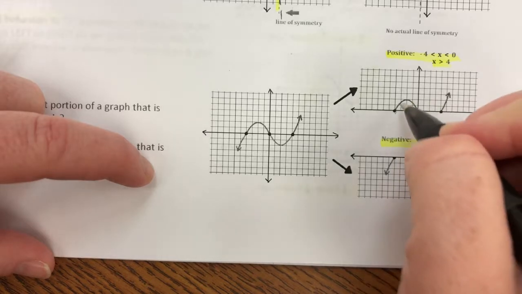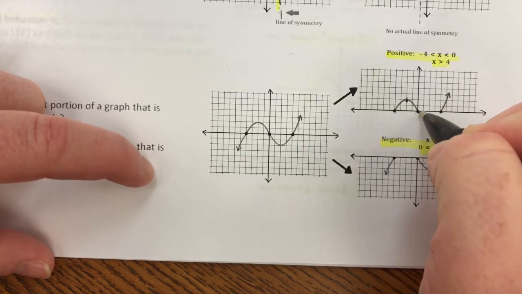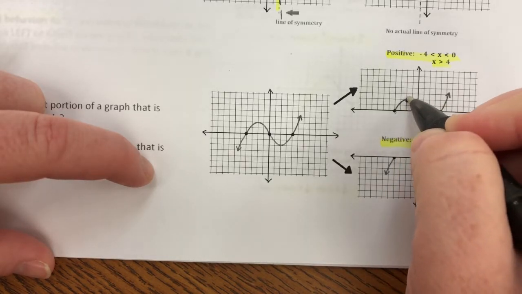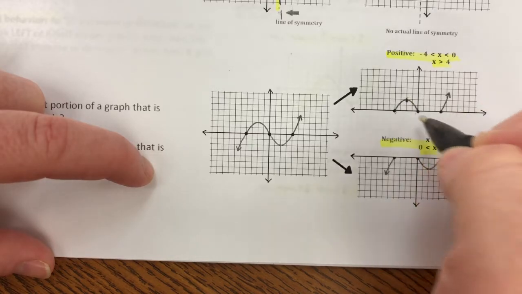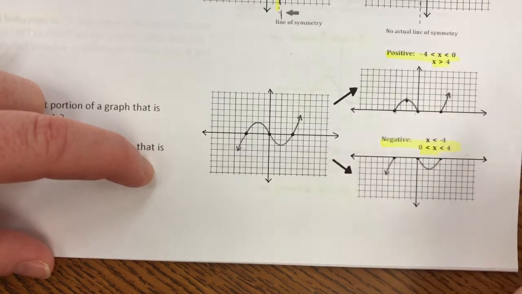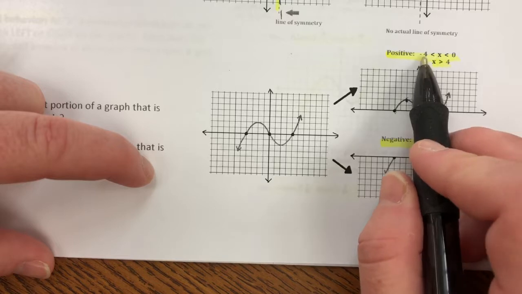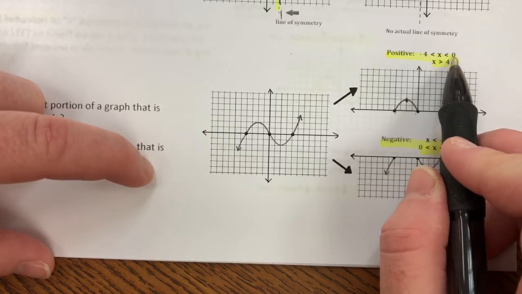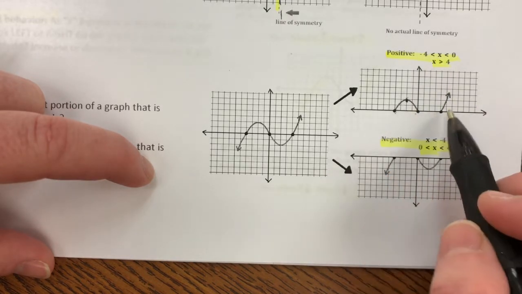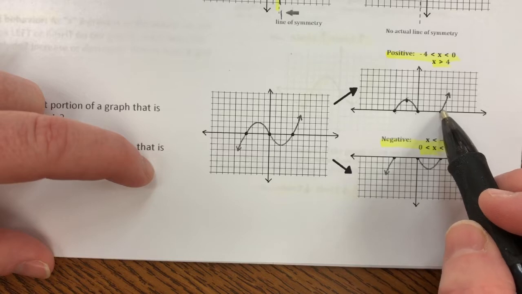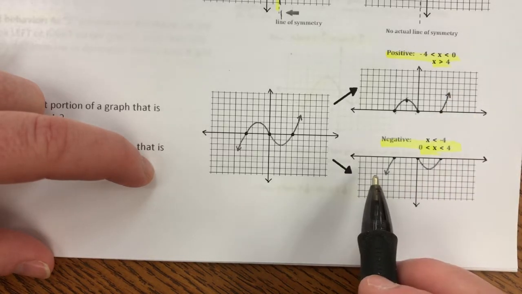So to get to, let's say, this point, I'd have to go backwards 2, up 2 to get to that. So anything I have to go up for is positive. So when x is in between -4 and 0, my graph is positive. Also, when x is anything bigger than 4, right?